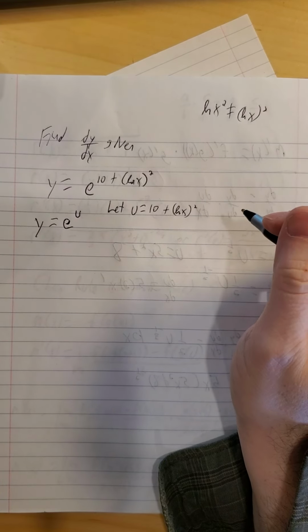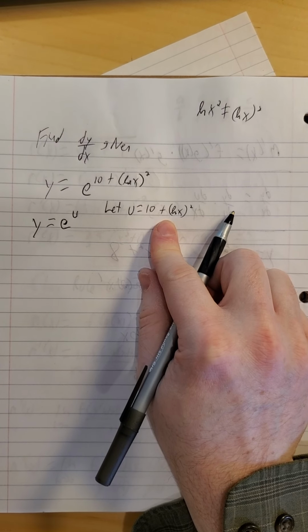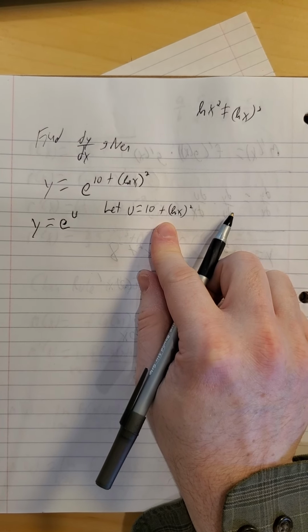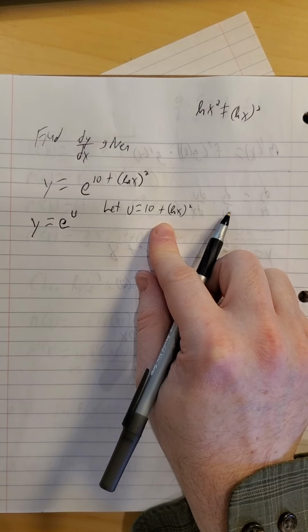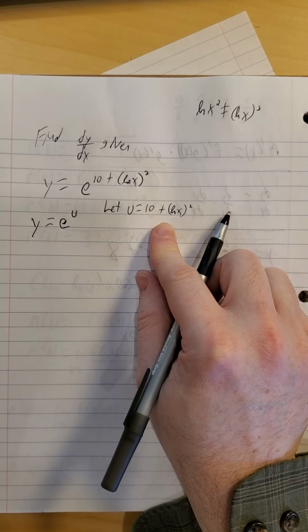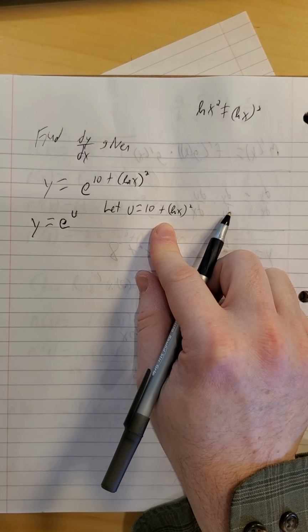Now we have something that's relatively easy to differentiate. I don't know, it's not simple. We're in calculus, it's not easy. I'm saying it's less challenging than other ways of doing it.